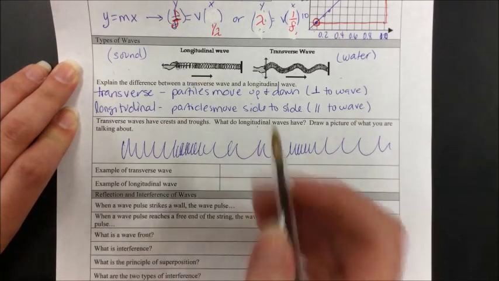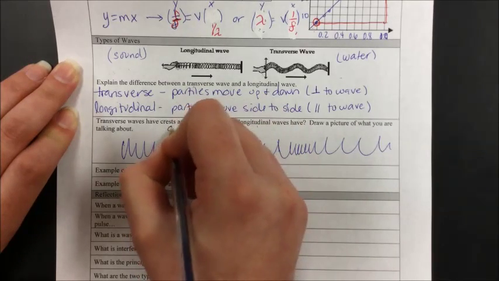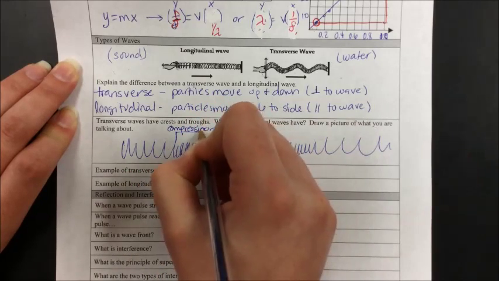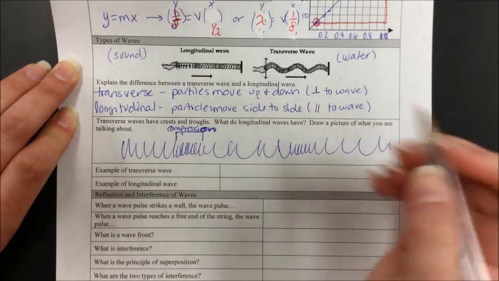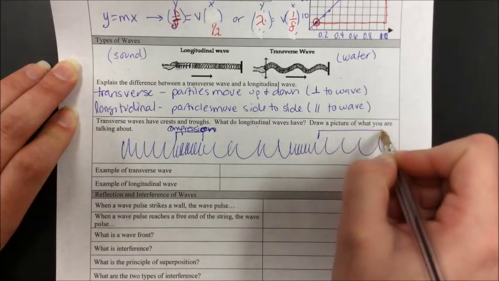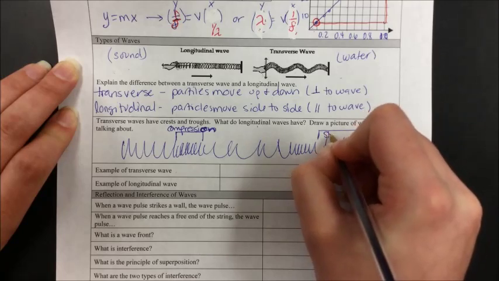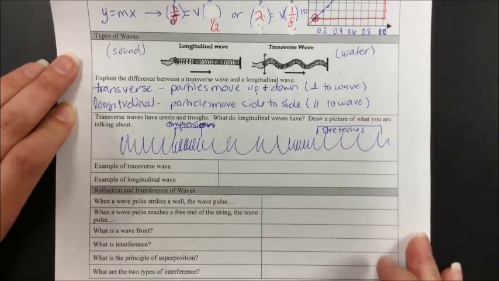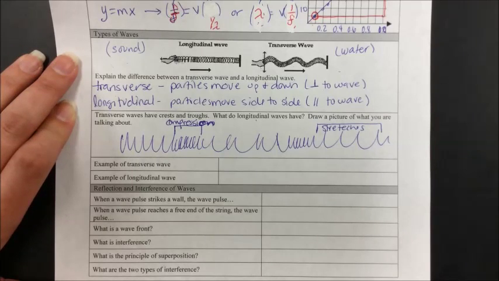So what these have, they have an area of compression. And then they have a stretched out area, which we'll do over here. Okay, so they have compression and stretches.